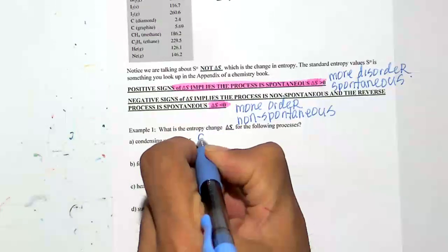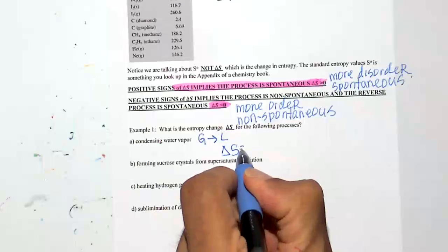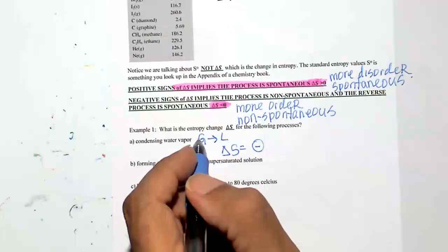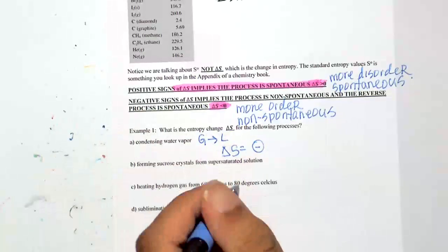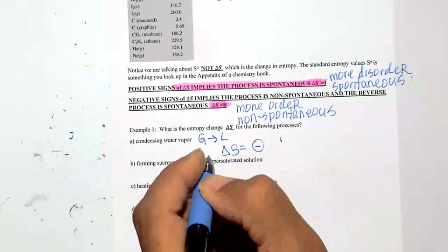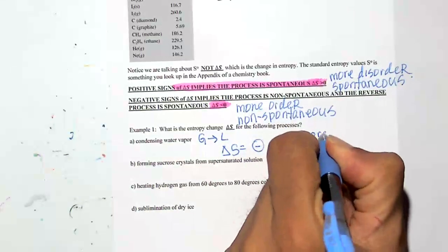Condensing water vapor is water going from a gas to a liquid, so we predict the delta S would be negative. Right? Liquid to a gas is evaporation. The back process is called condensation. So that is more this gas to a liquid. Yes, that is more order, so that would be negative.